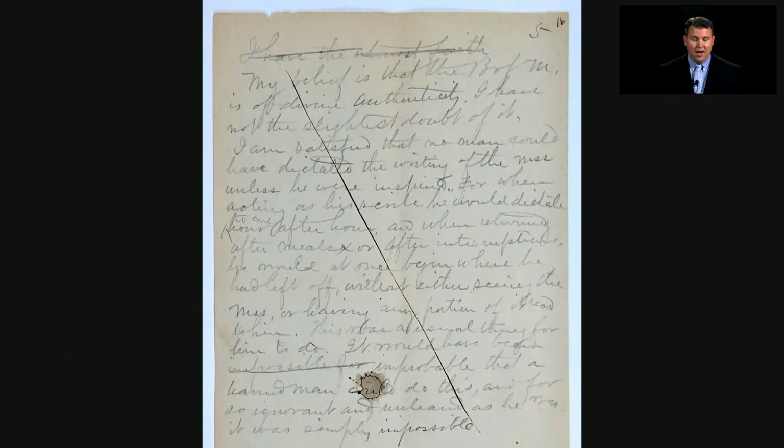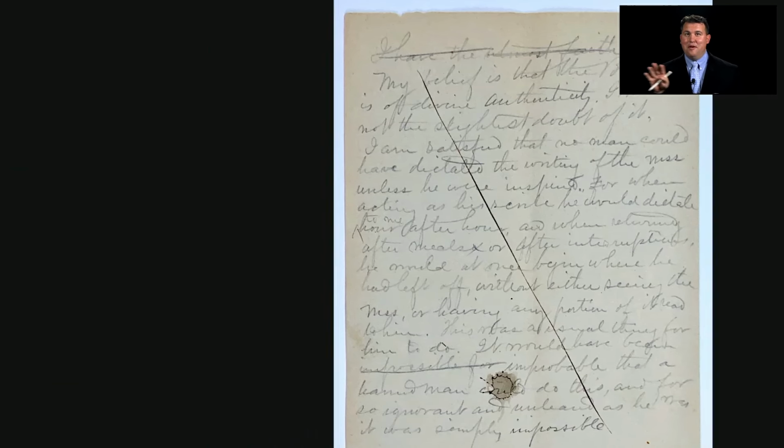Book of Mormon comes from God, or is it possible that you were deceived? These are his notes of what his mother said when she was asked directly that question, do you think that the translation process was real? Now, it's a little hard to read these paper notes, so I've transcribed this. You can go back and look at this.